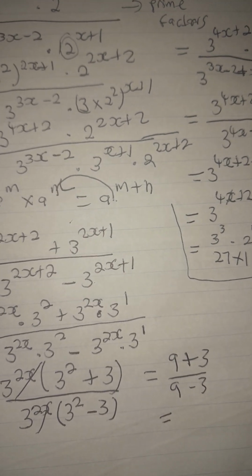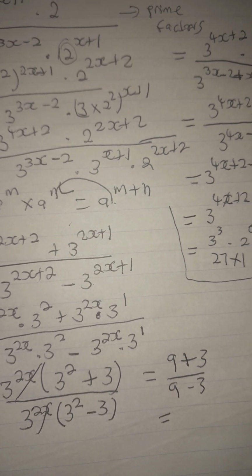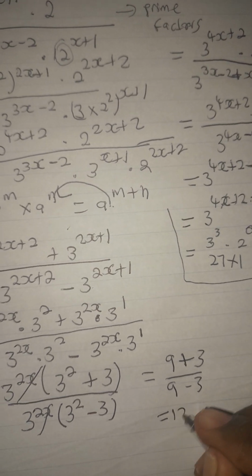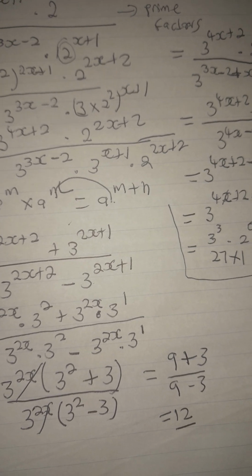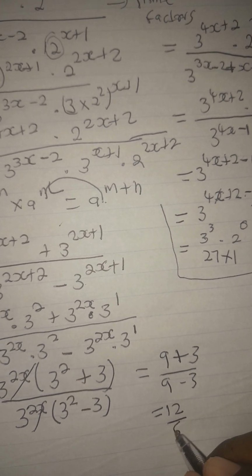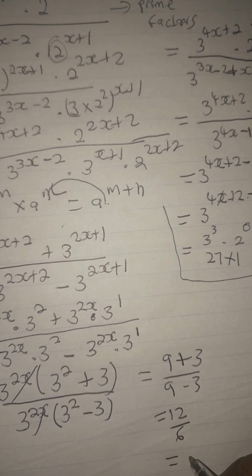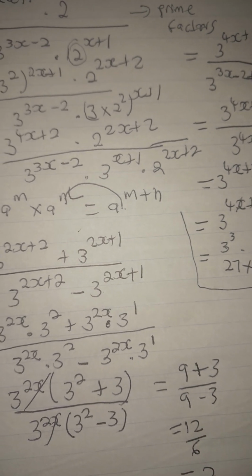So we know that 9 plus 3, that's 12, isn't it? So we have 12, and we know that 9 minus 3, that is 6, right? So how many times does 6 go into 12? It goes 2 times. So that's the solution.